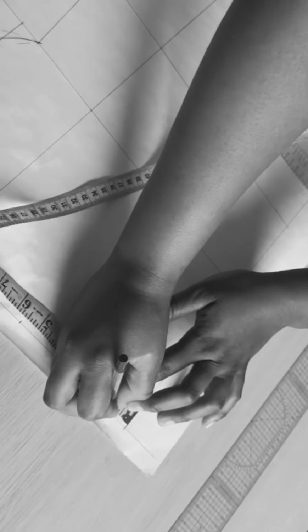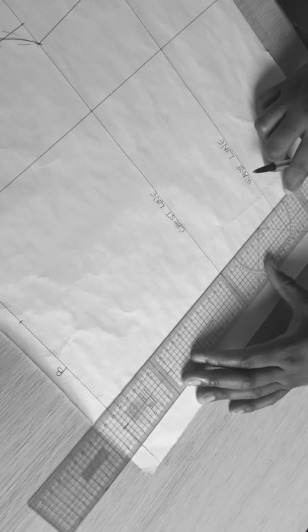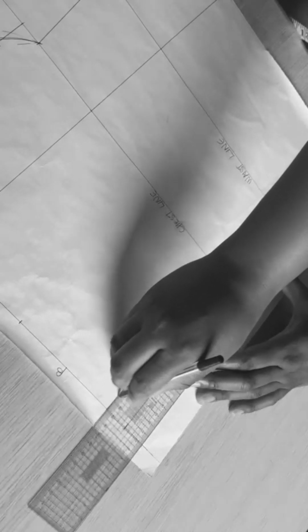And when we want to mark out our back bodies, we have to take into account that we want to give a zip allowance. So if you want to attach a zip to the back of the bodies, you have to take that into account. It depends whether you want to use 1/2 inch or 1 inch. I like using 1 inch for my zip allowance. I'll mark out 1 inch. So this is the zip allowance.